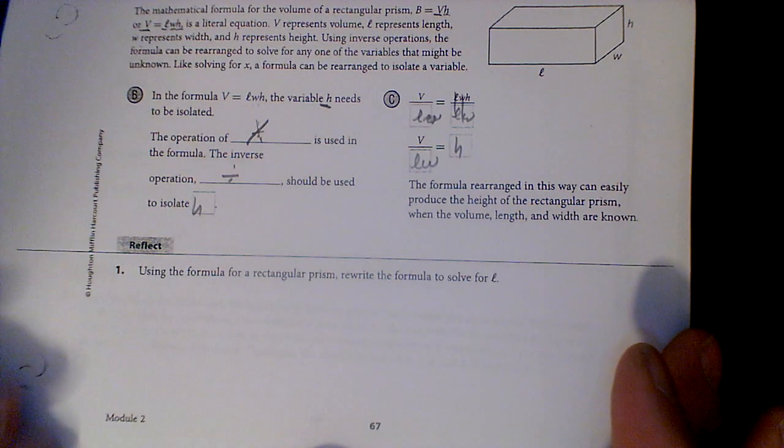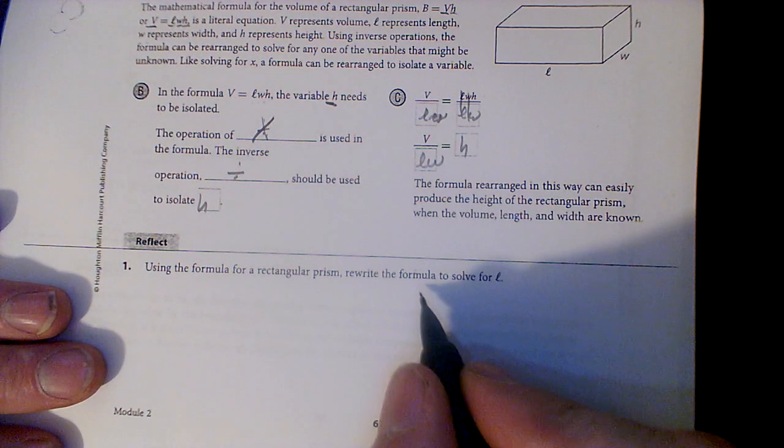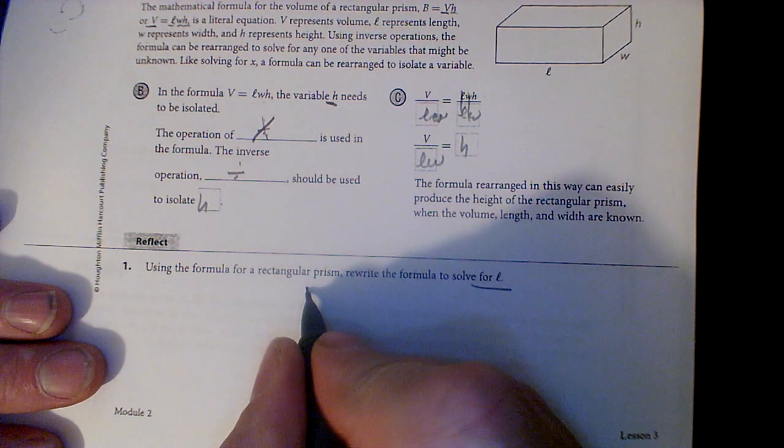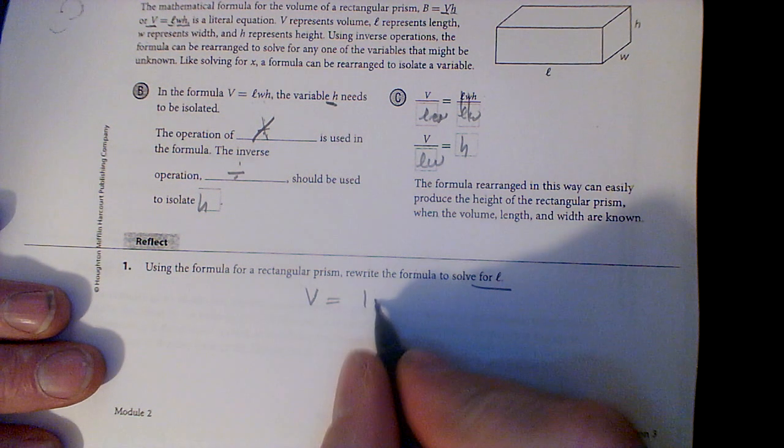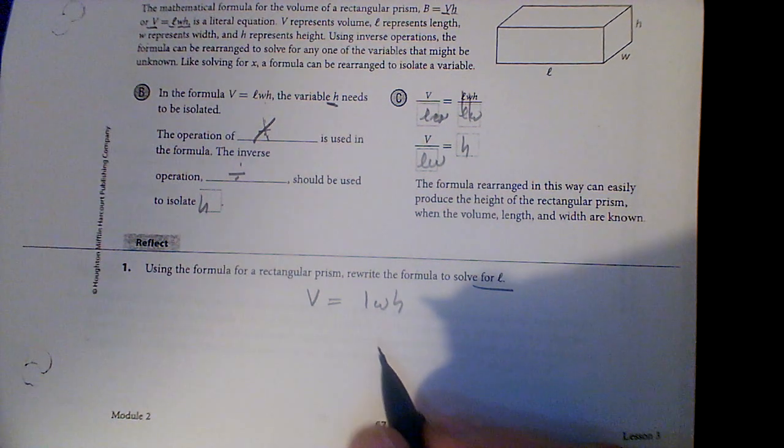If you look down here, use the formula for a rectangular prism, rewrite the formula to solve for L. So here we go. Volume equals length times width times height.